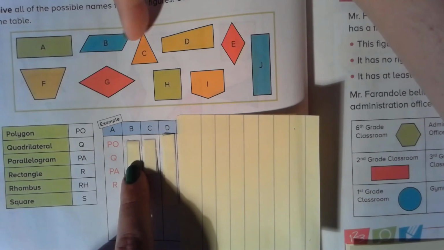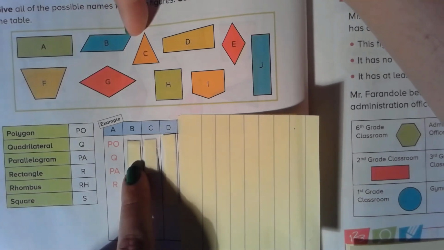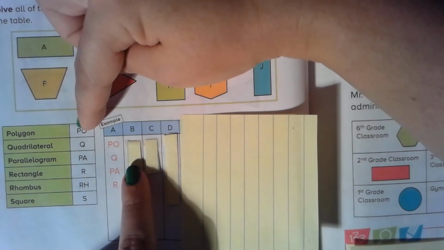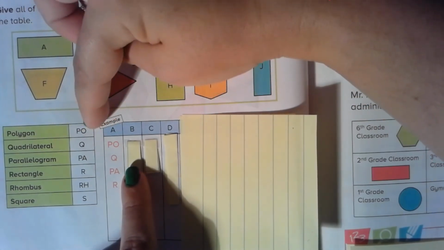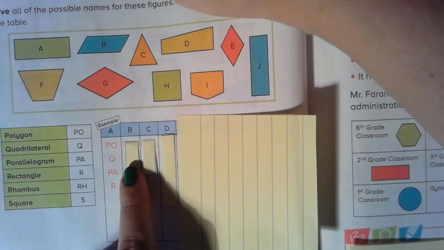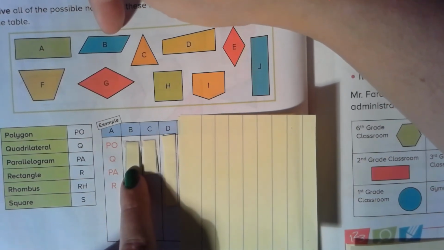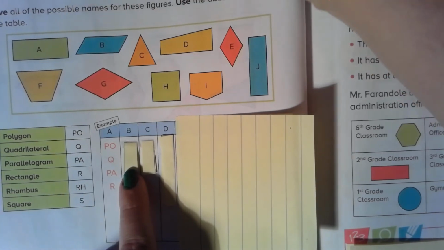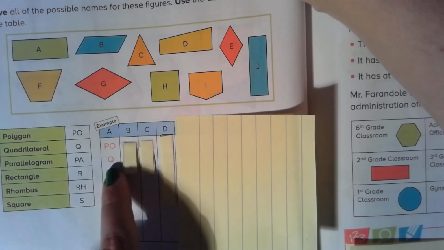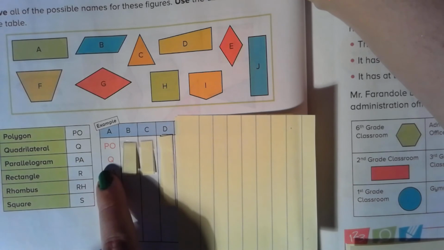Is it a polygon? Does it have many sides? Yes, it is a polygon. So you will write PO for polygons. They're so kind. They don't want you to have to write out polygon, so you can just put PO. Is it a quadrilateral? Does it have 4 sides? 1, 2, 3, 4. Yes. So you can just put a Q for quadrilateral.